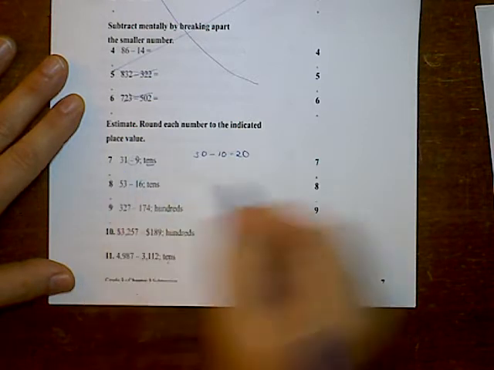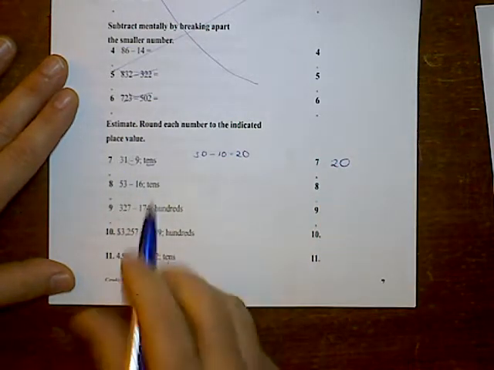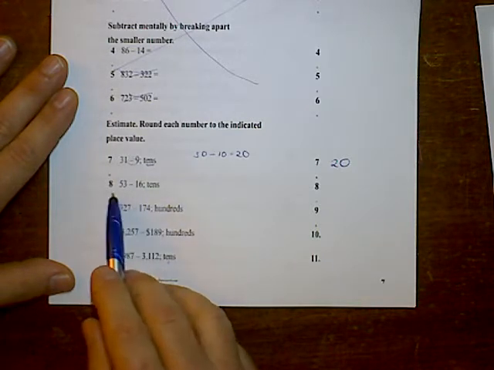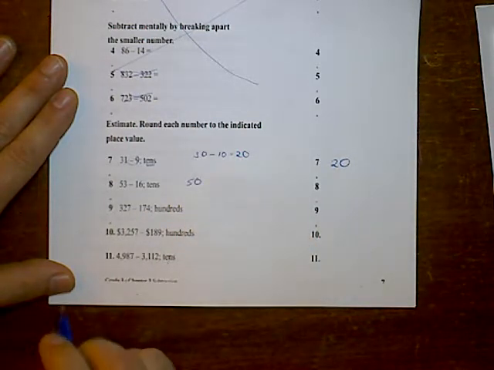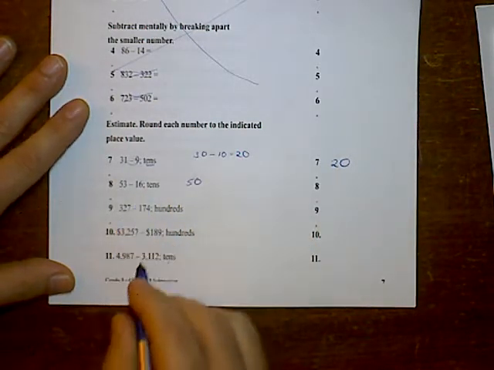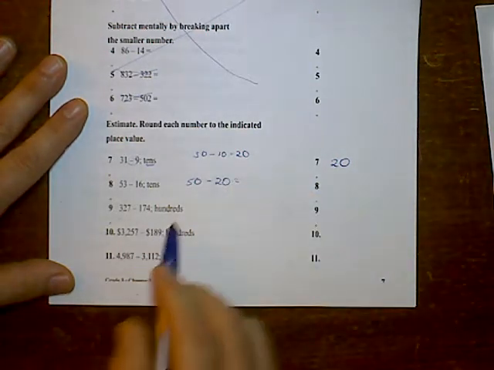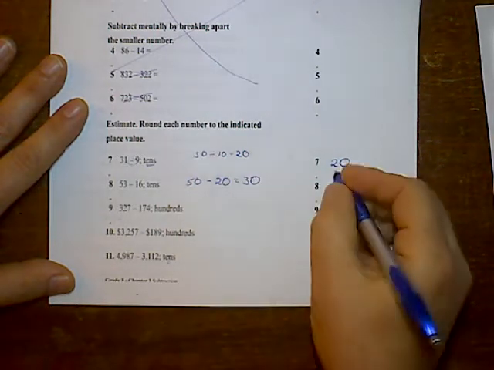So the answer to number 7 should be 20. Let's look at the next one. 53 minus 16 to the nearest 10. 53 would be 50 to the nearest 10. 16 would be 20 to the nearest 10. 50 minus 20 would give us 30 for our estimate.